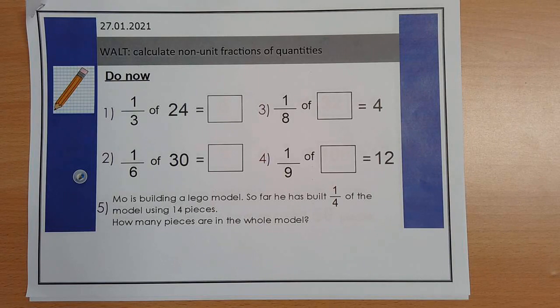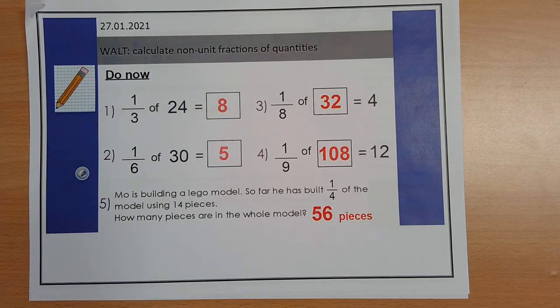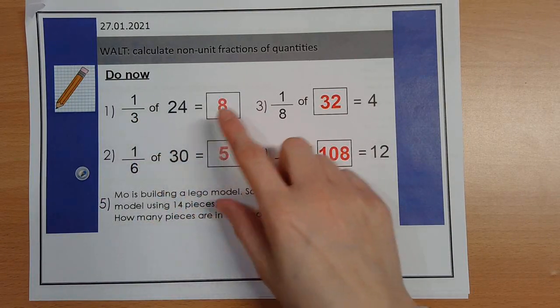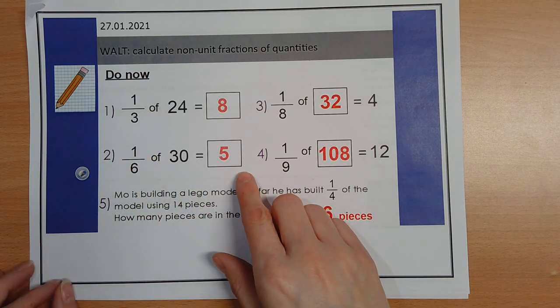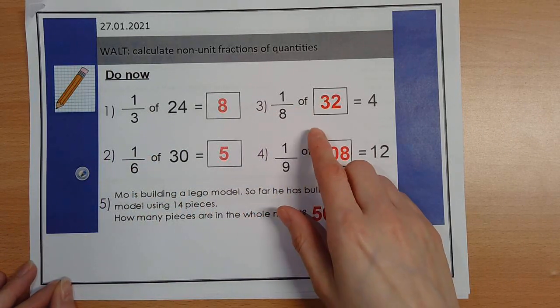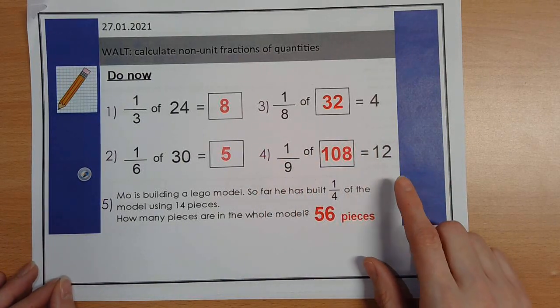Okay, hopefully you have managed to have a go at all those questions. I'm going to show you the answers now. So question number 1, 1/3 of 24 is 8. Question number 2, 1/6 of 30 is 5. Question number 3, 1/8 of 32 is 4. And 1/9 of 108 is 12.